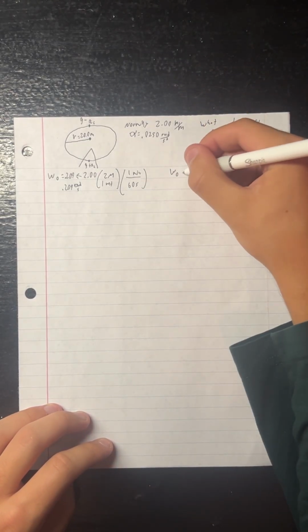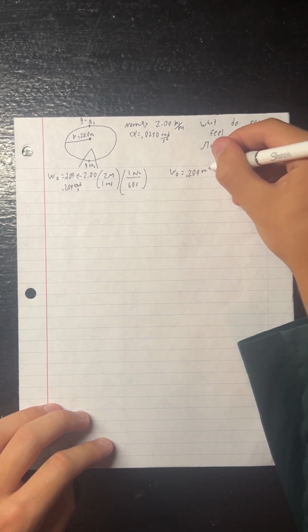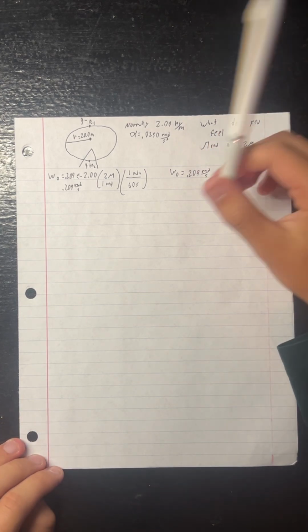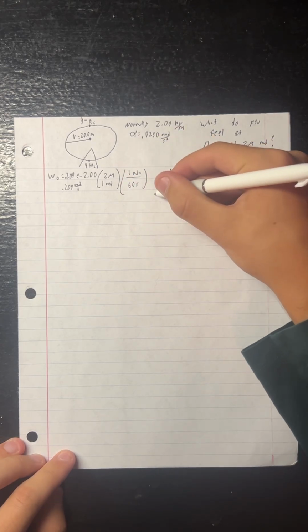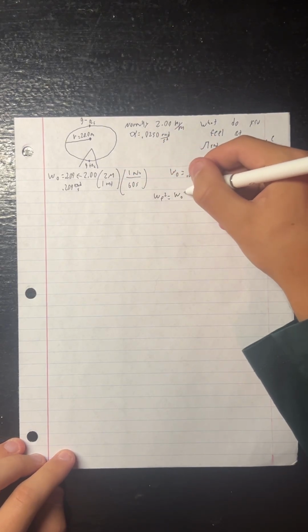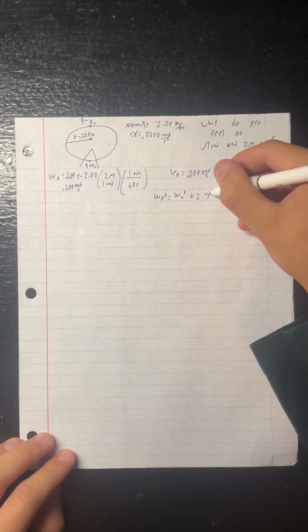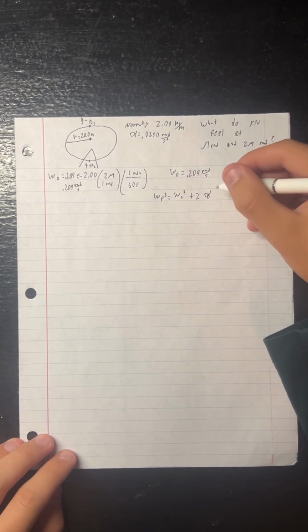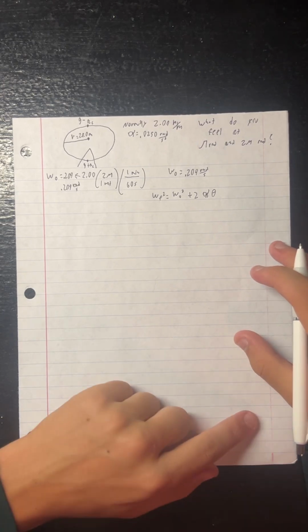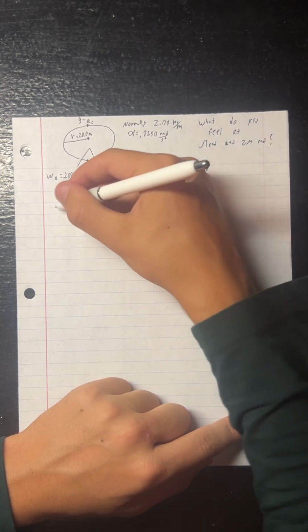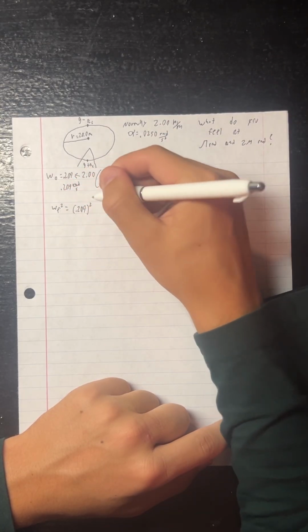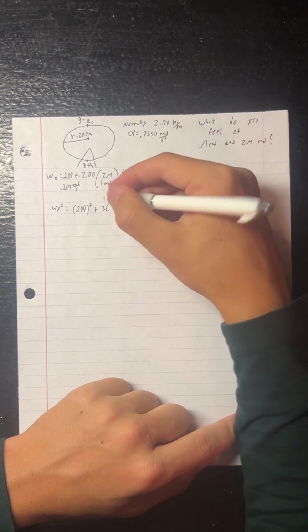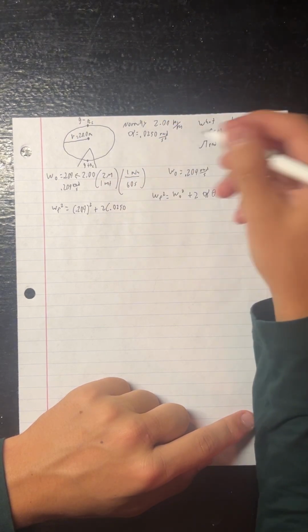So let's just set that to the side, 0.209 radians per second. And now with that, we can solve for our W final. What equation can we use to do that? Well, let's do WF squared equals W naught squared plus 2 alpha theta. And we have all of these except for WF. So WF squared equals 0.209 squared plus 2 times our acceleration given, 0.0250, times theta.